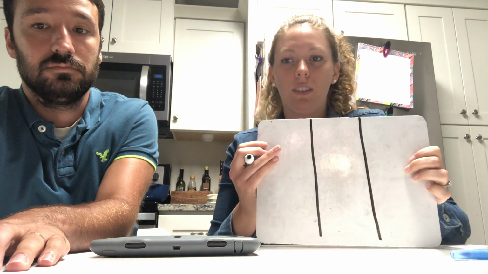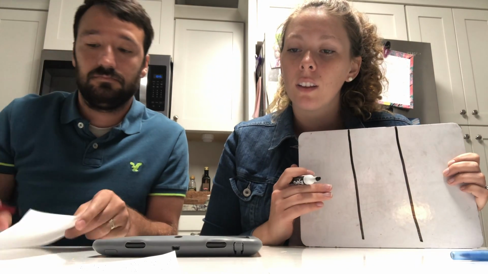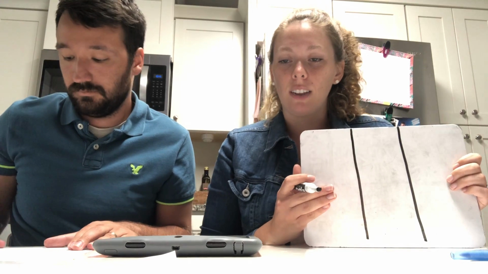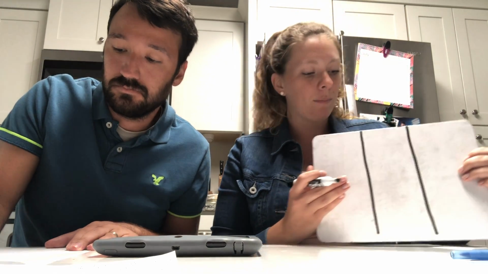Okay, so in your notebook, we are going to learn how to set up the problem. The first thing I want you to do is set up the problem with 3 columns, just like this. Okay, so the first problem says, Greg bought a new video game for $30. He was charged 6% sales tax. What is he going to pay for the new game?